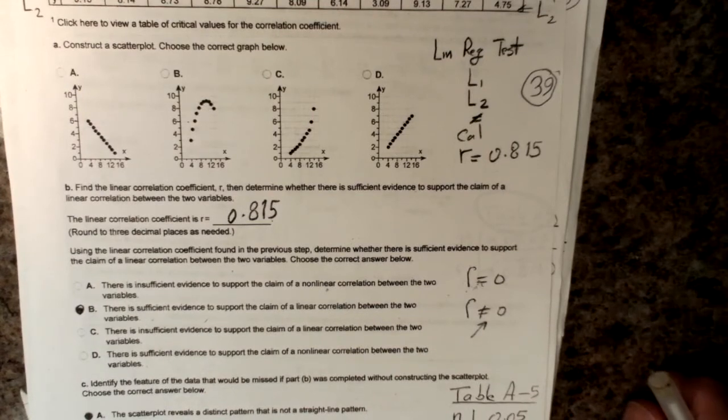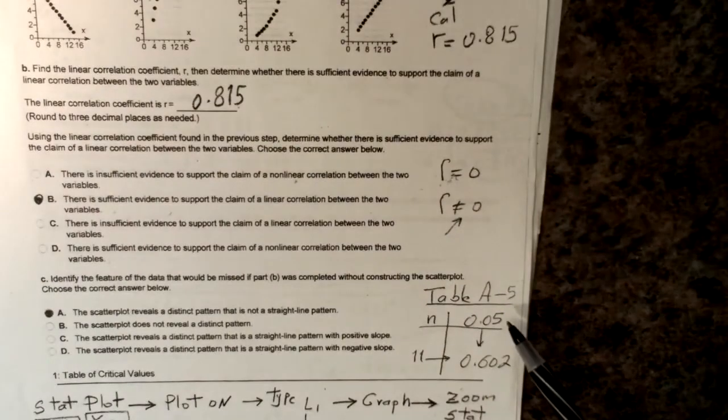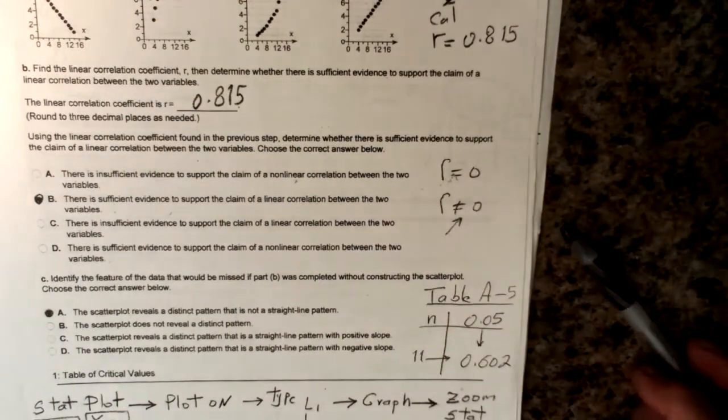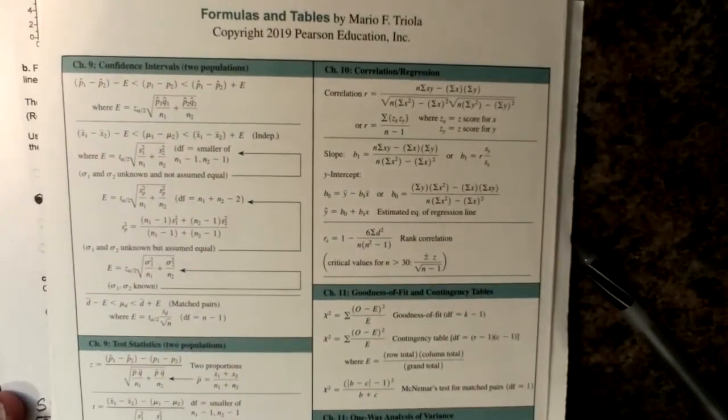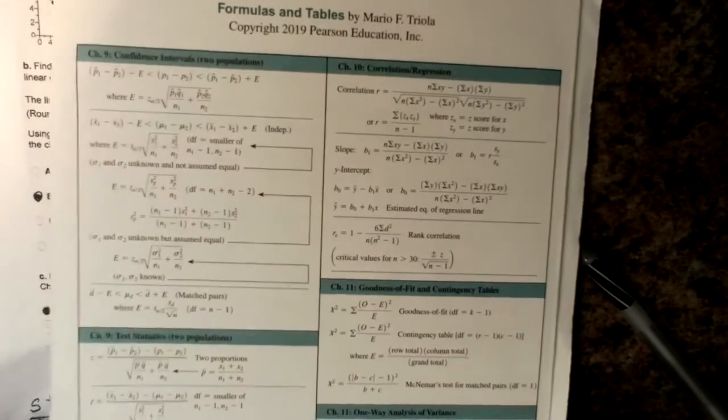Table A5, explained here, is at the end of the textbook. Let me quickly see if I have a copy here. I put a copy of this formula page online. This is a formula page that we use for all the sections in this textbook, okay?